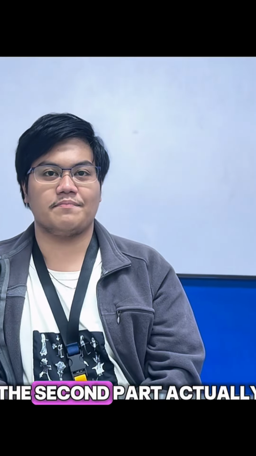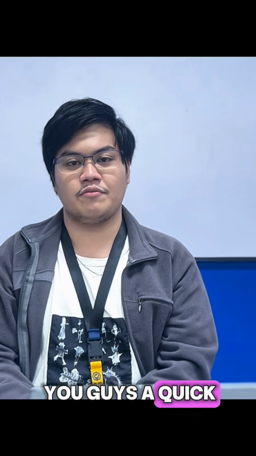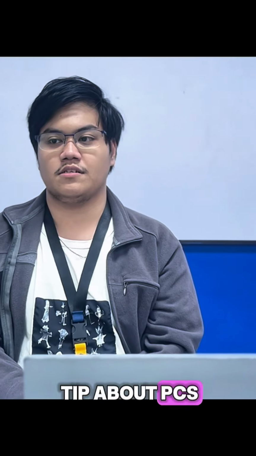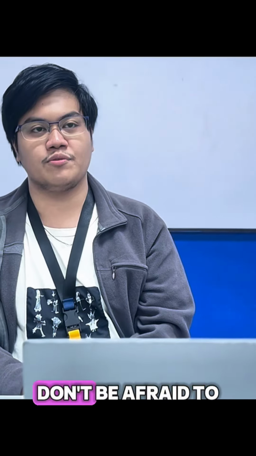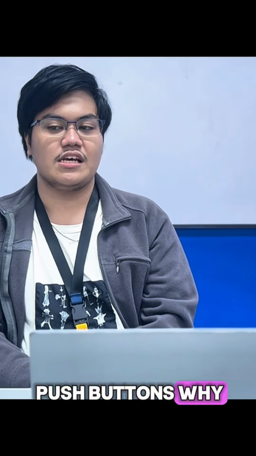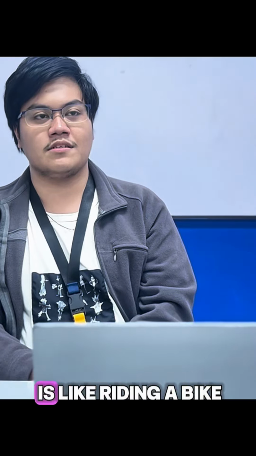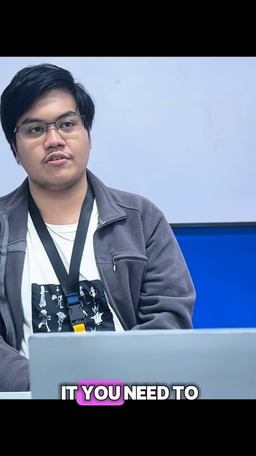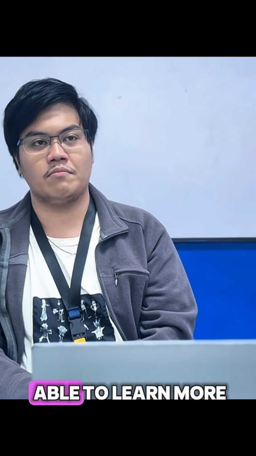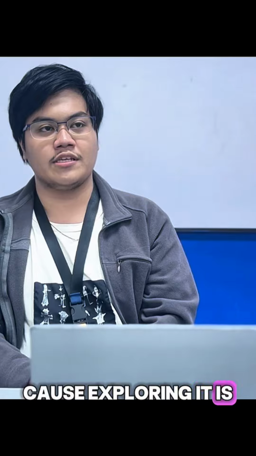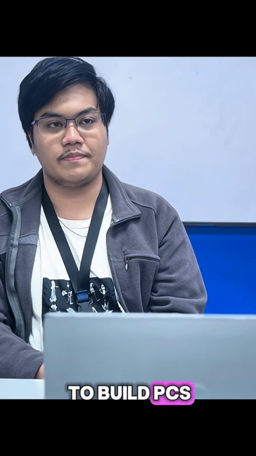Before we get to the second part, I want to give you guys a quick tip about PCs. Don't be afraid to explore, don't be afraid to push buttons. Why? Because nowadays, building PCs is like riding a bike. You need to learn it, you need to nurture it, you need to be able to learn more. Because exploring is the best way for you to learn how to build PCs.